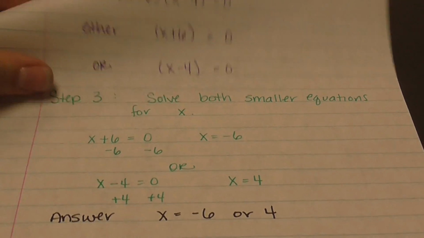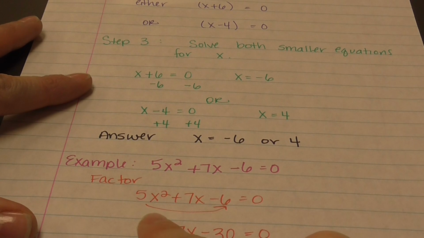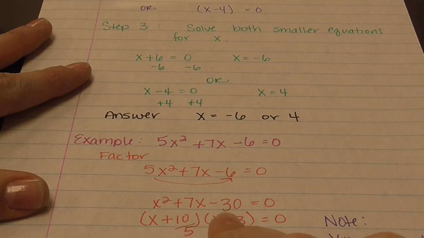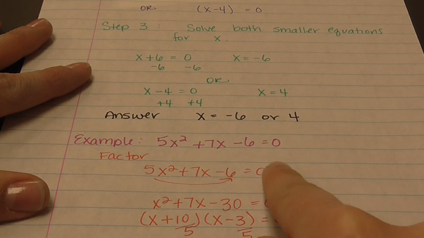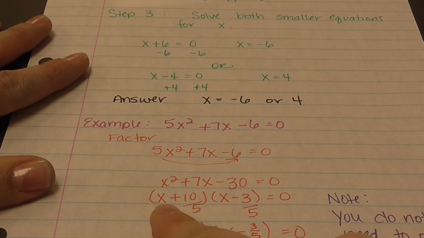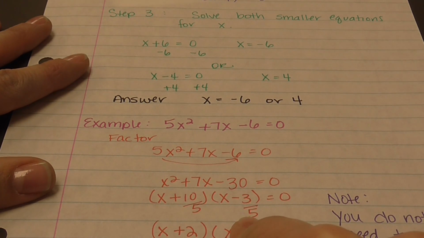That's it. So another example, when I've got that number out in front, to factor it I have to borrow that 5. So I end up with x squared plus 7x minus 30 equals 0. Notice I've just kept that equals 0 along for the ride. When I factor this, I get x plus 10 and x minus 3, and then I've got to give back that 5 that I borrowed.